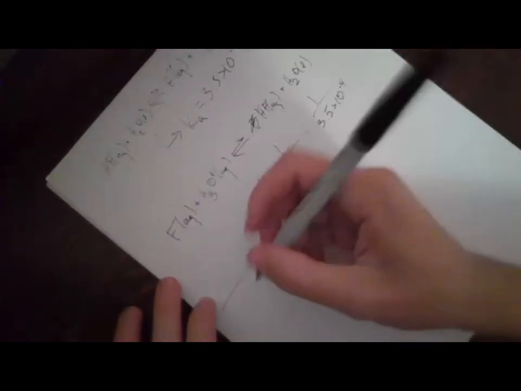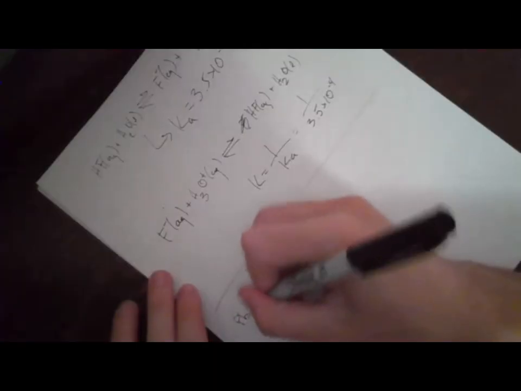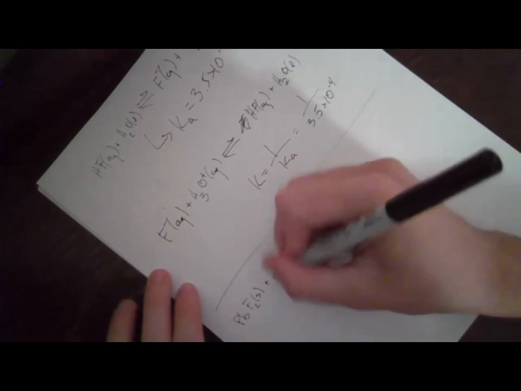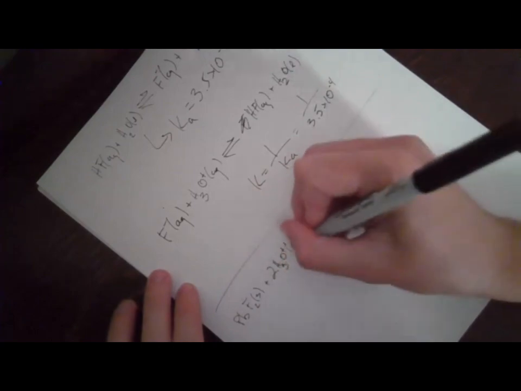And so our overall reaction is PbF2 plus the 2H3O plus.